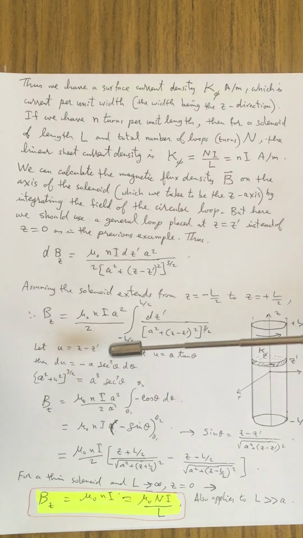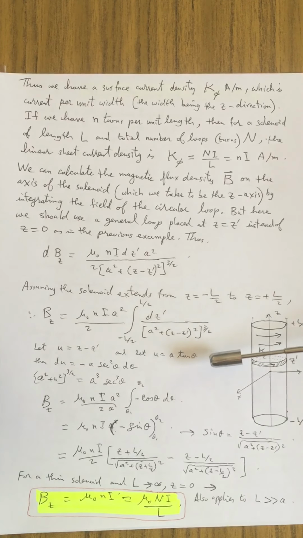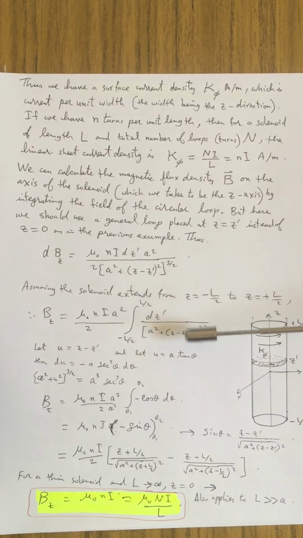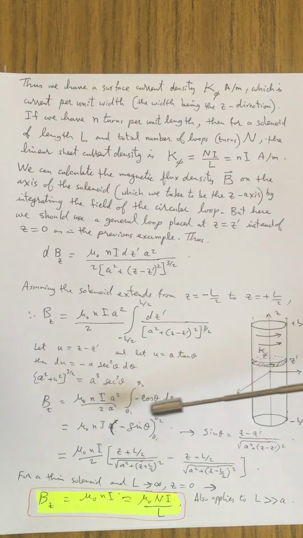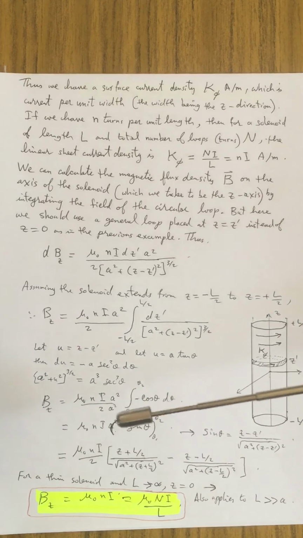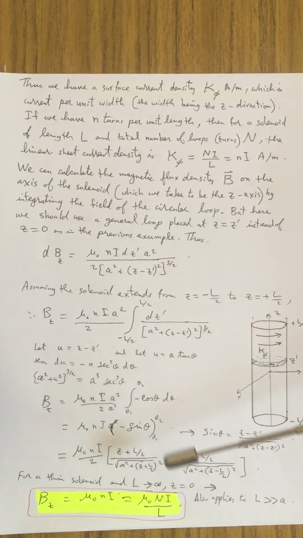So to integrate, we use u equal to z minus z' and let u equal to a tan θ as a substitution. Then du is a sec² θ dθ, and (a² plus u²) to the power 3/2 is a³ sec³ θ. So when we substitute back into the Biot-Savart law, we get the integral of minus cos θ dθ from θ₁ to θ₂. Now the answer will be minus sin θ from θ₁ to θ₂.